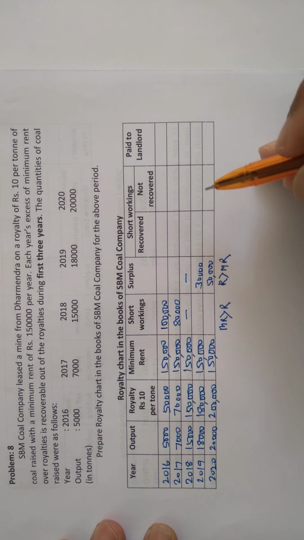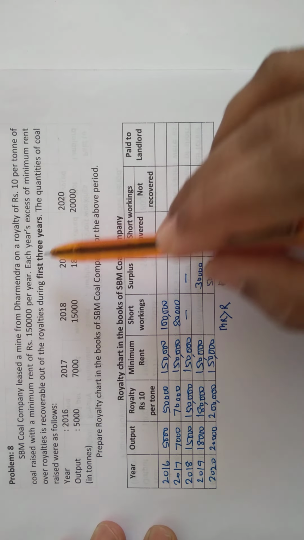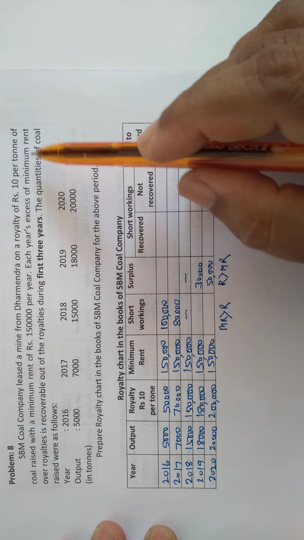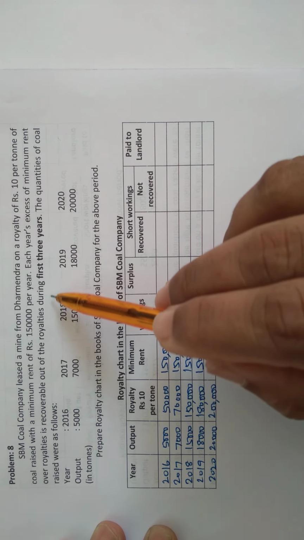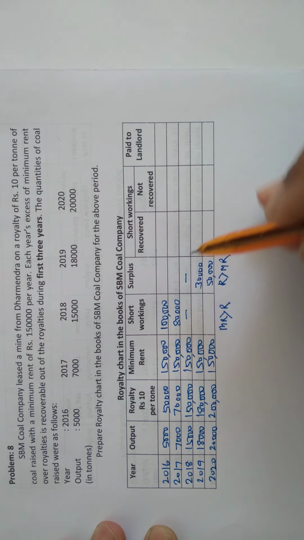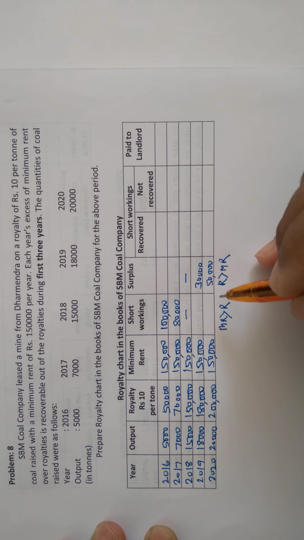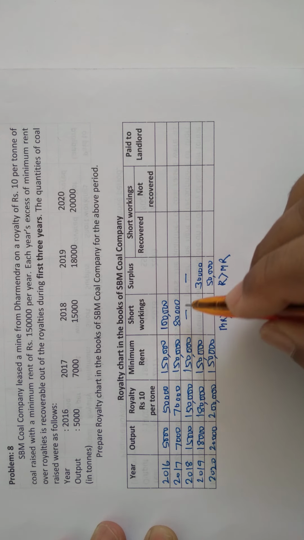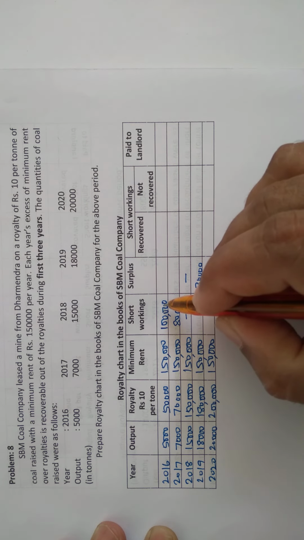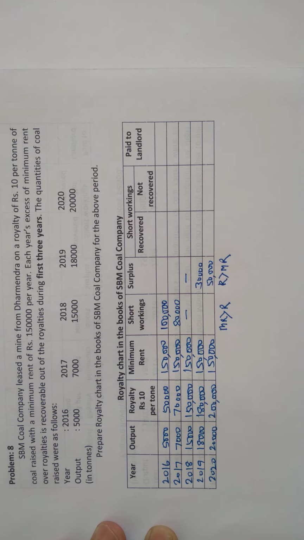After this, let us see the provision relating to royalty agreement. In this case, each year's excess of minimum rent over royalty is recoverable out of the royalties during the first 3 years, means only 3 years. Each year means separate amount. 1 lakh rupees is separate, 80,000 is also separate. Here, the recovery of this amount can be made separately.